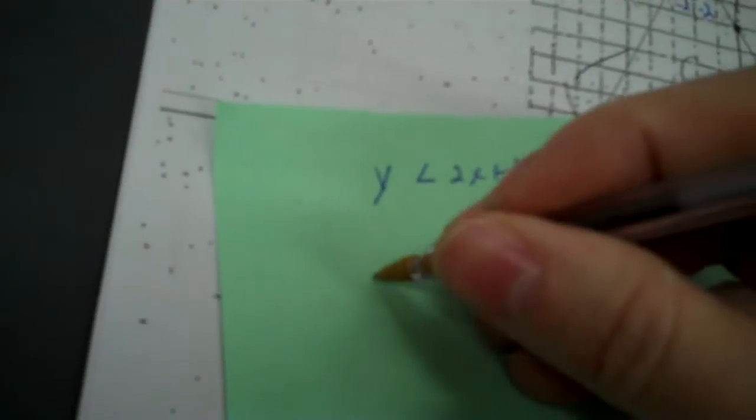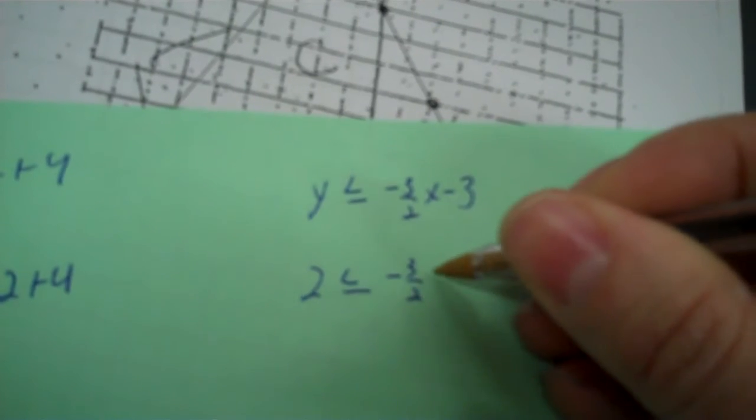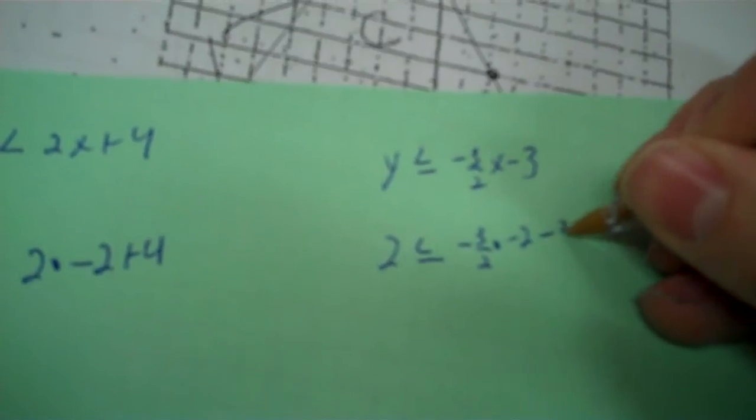Okay, alright, now away we go. Let's try A and both of them at the same time. So Y's out, 2 goes in. 2x, so that's 2 times the x, which should be -2, plus 4. Y's out, 2's in. Give 3 over 2 times x, which would be -2 minus 3.